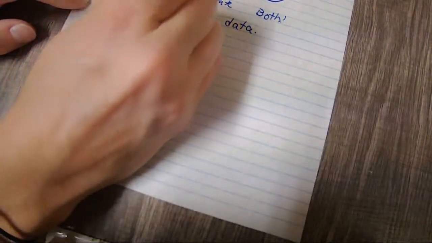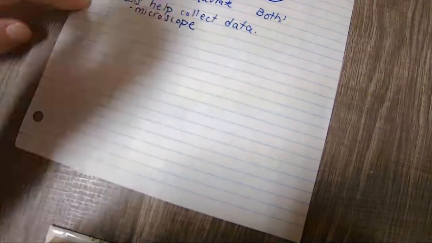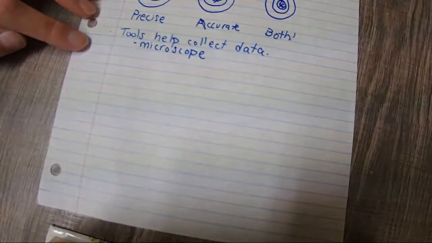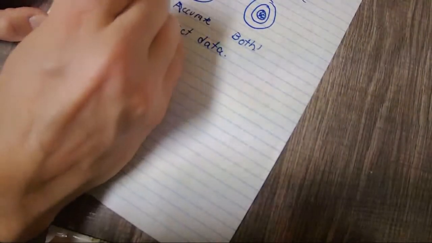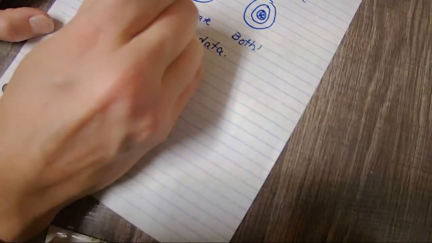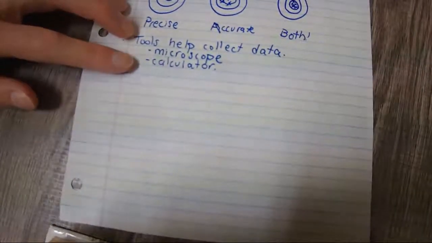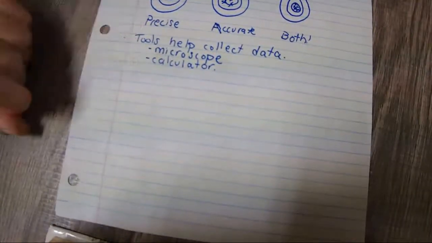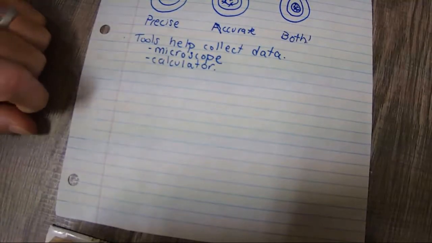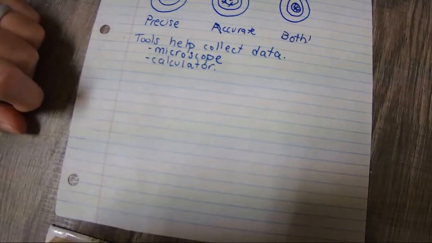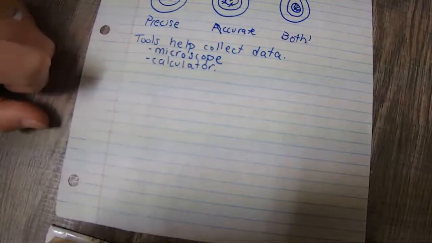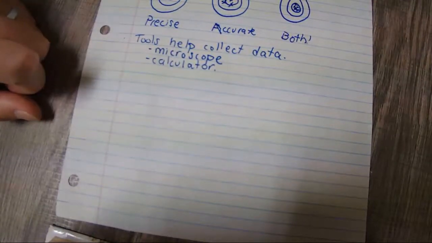Microscope. Right? This allows us to see things that we couldn't normally see. A calculator. Another one we have not talked about yet. This one we typically think of in math class. But this actually helps us in science a lot too. I like to say often that math and science often shake hands, meaning that they are very similar sometimes. And so we use a lot of math in science, therefore sometimes we use calculators to help us out with our data.